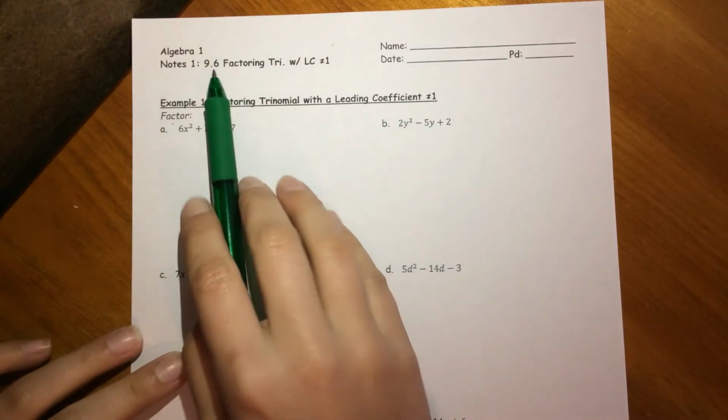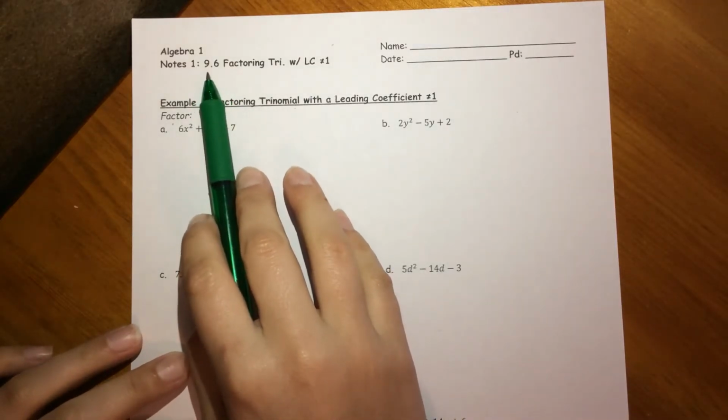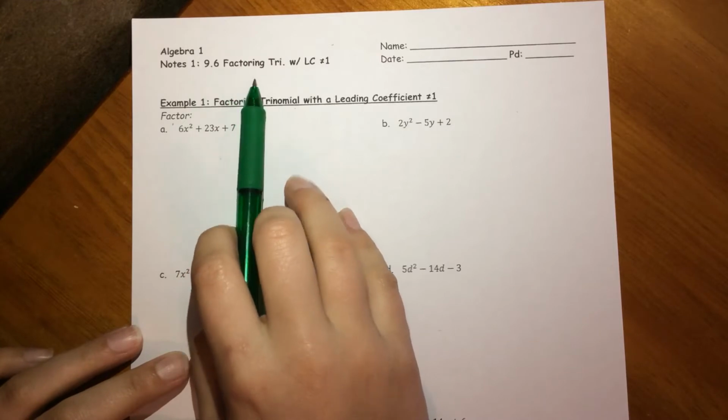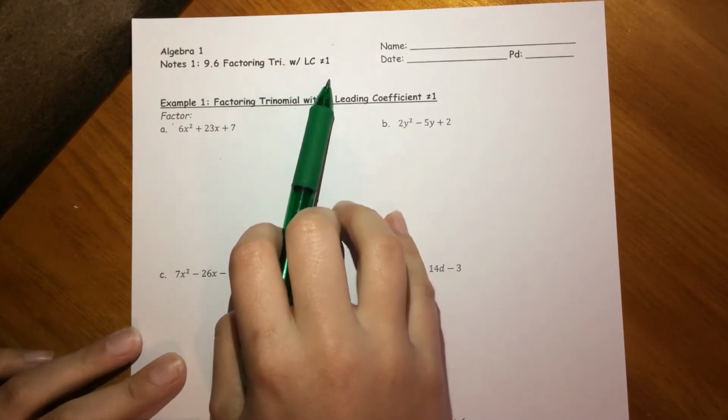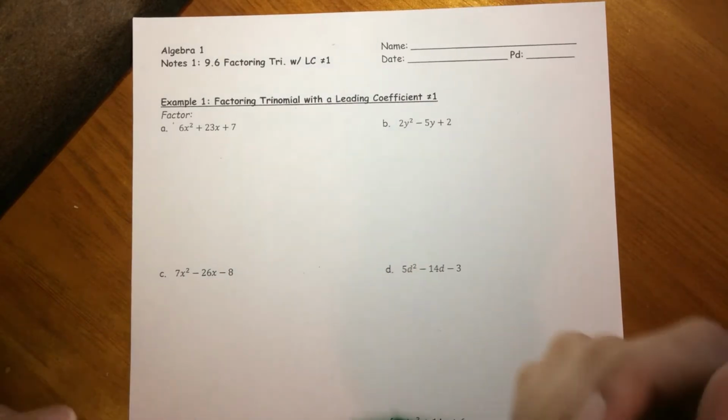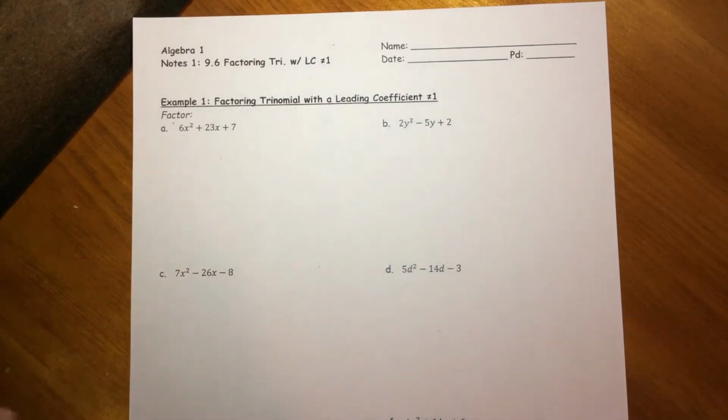All right, so we're gonna move on to the next section. It's 9.6, and we're talking about factoring trinomials with a leading coefficient of not 1. So prior to today, we've talked about multiple different types of factoring, right?